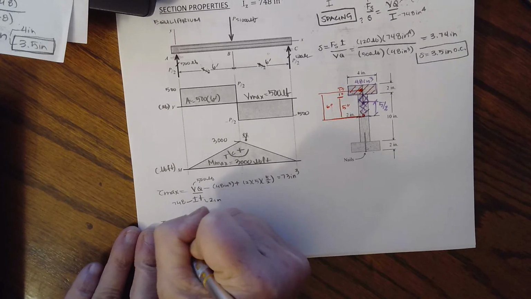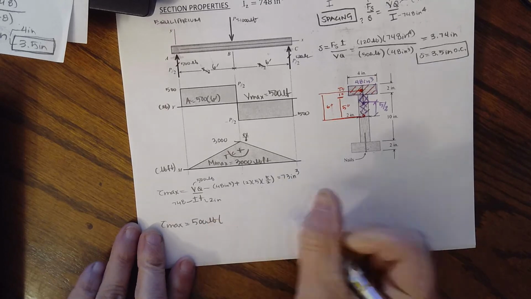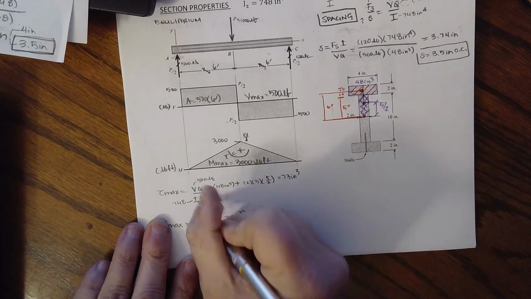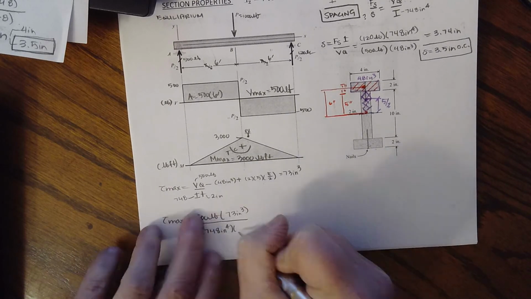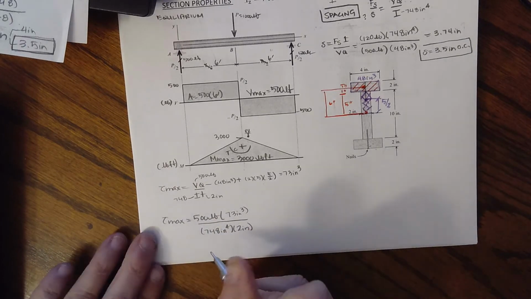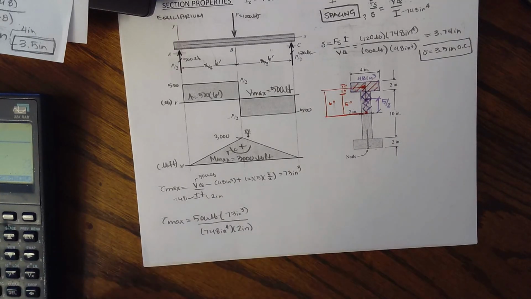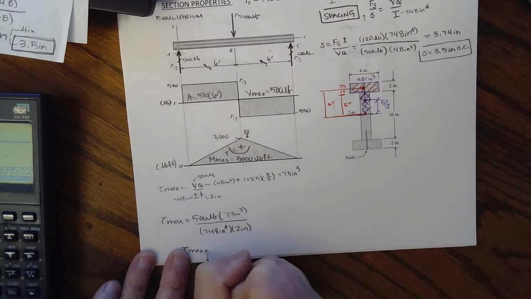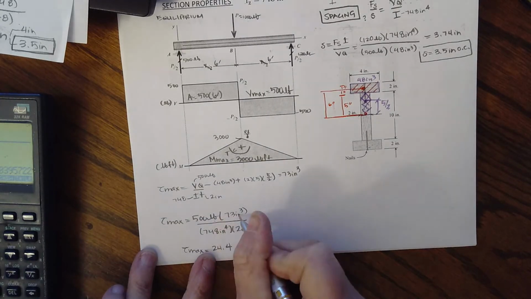So our maximum shear stress is 500 pounds times 73 inches cubed, divided by 748 inches to the fourth, divided by 2 inches, which is my thickness right there at that centroid. So I have 73 times 500 divided by 748 divided by 2, and I get a maximum shear stress of 24.4 psi.